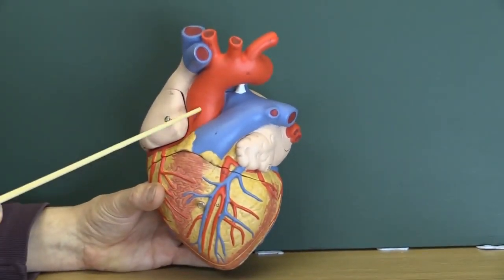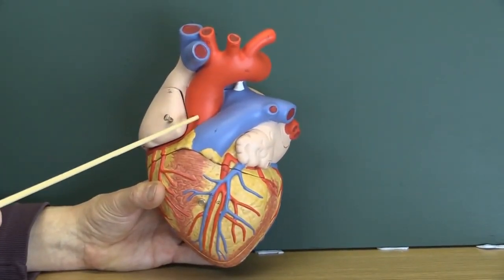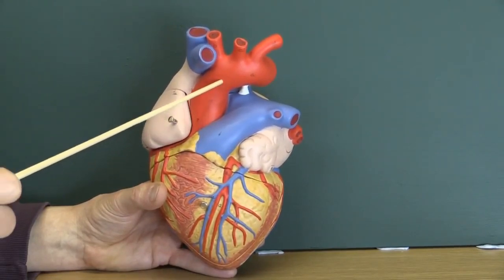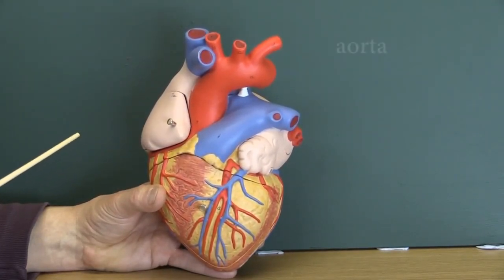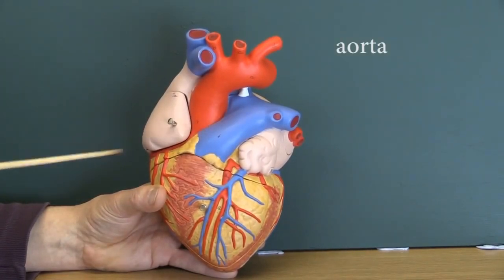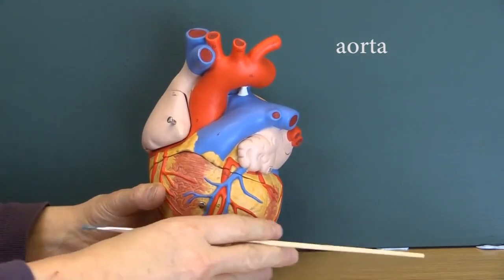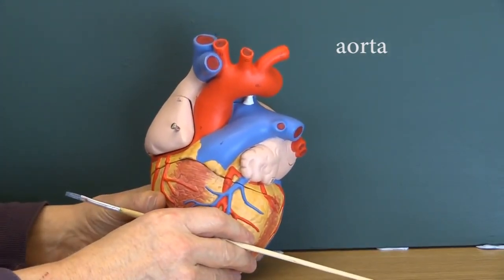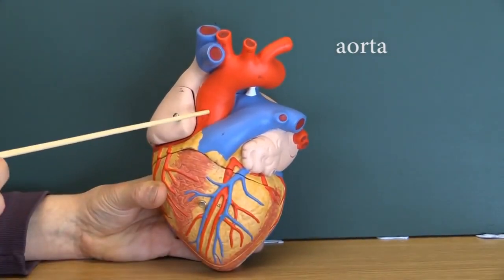This major vessel here, leaving the left ventricle, is the aorta. And we can't see it on this model, but the right and the left coronary artery have already left the aorta by this level.